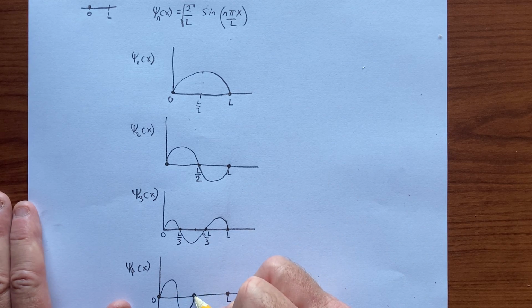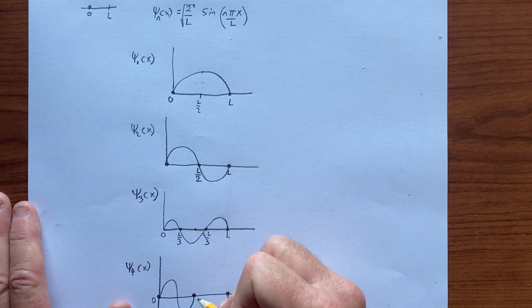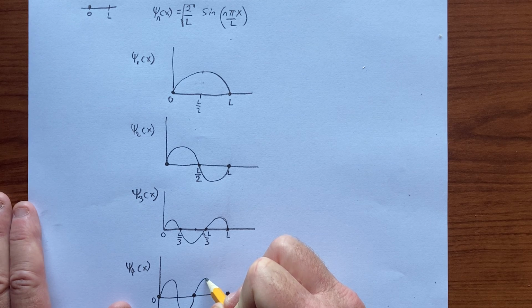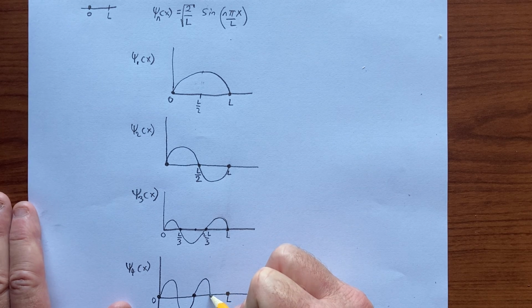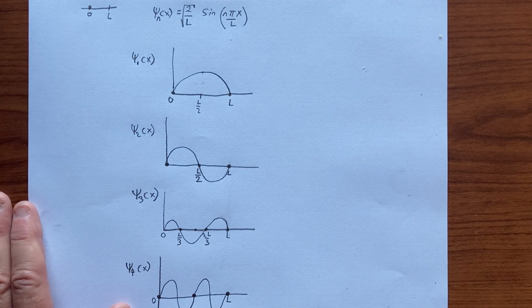So what does that look like here? Come up like this, and we come down like this, and we look like that.